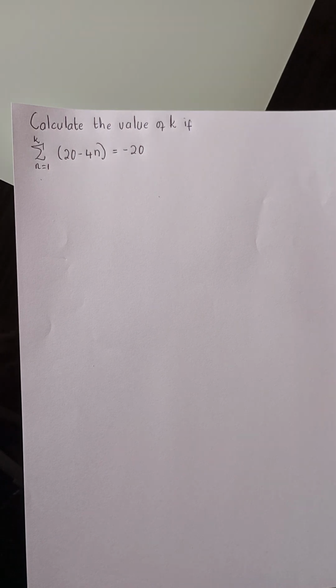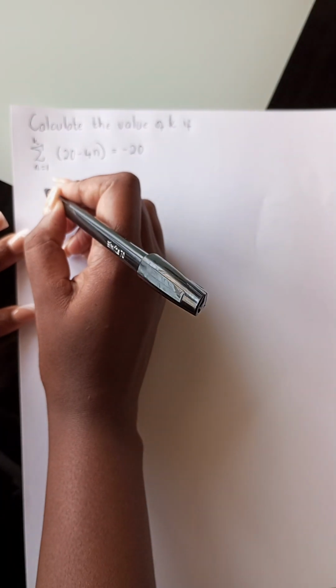Let's start here. You will remember that when we are looking for the number of terms in a series, when we're working with sigma, we say the number on top minus the number at the bottom plus 1. Do you still remember that? And remember, the number of terms is n.